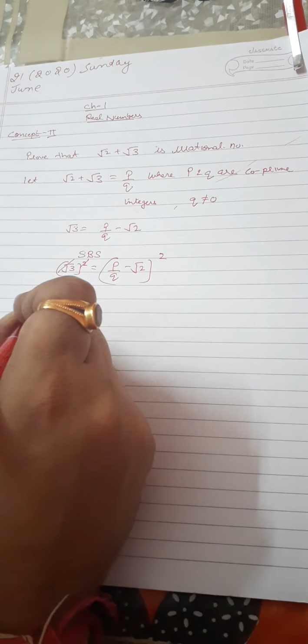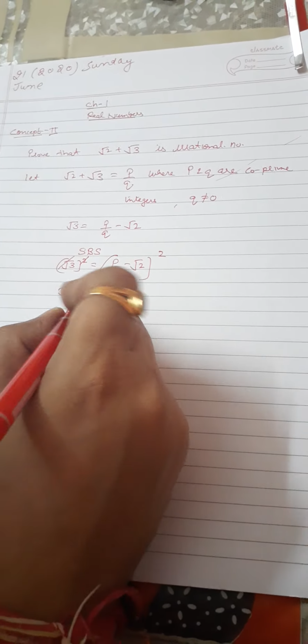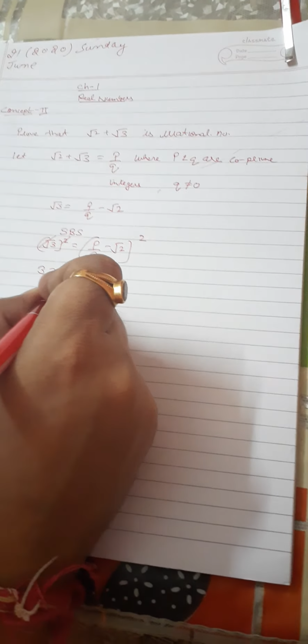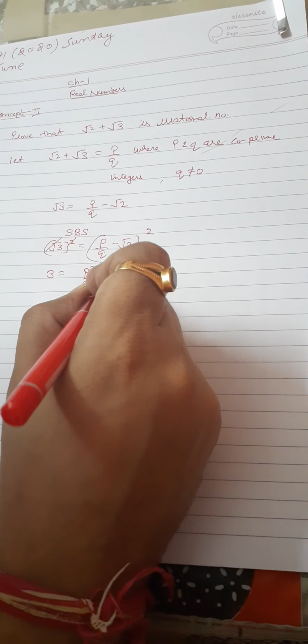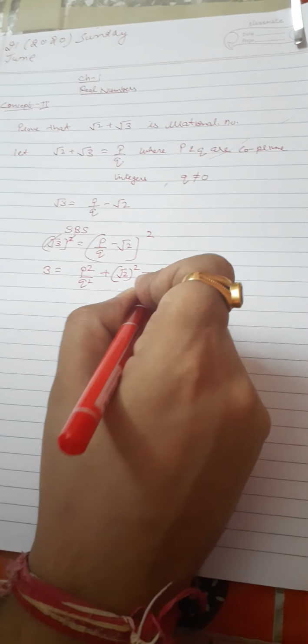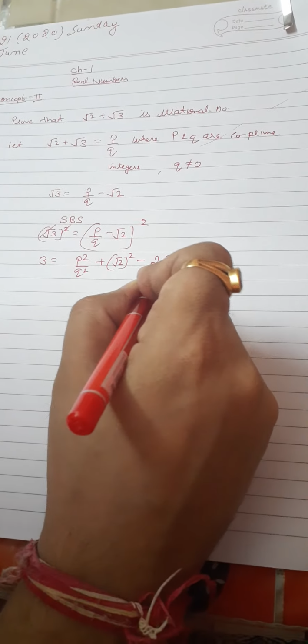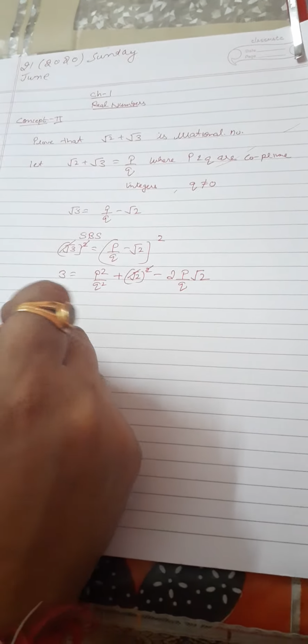It gets cancelled. 3 is equal to, now here a minus b whole square, a square plus b square minus 2ab. Okay, and it gets cancelled.